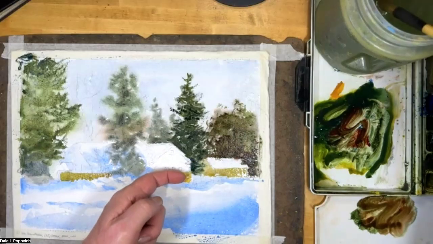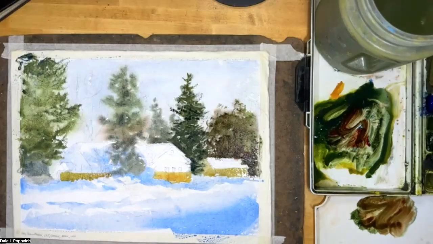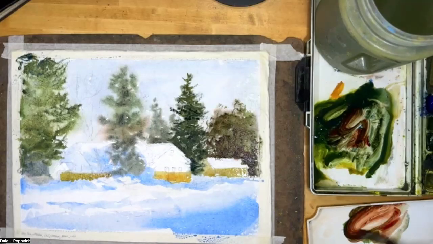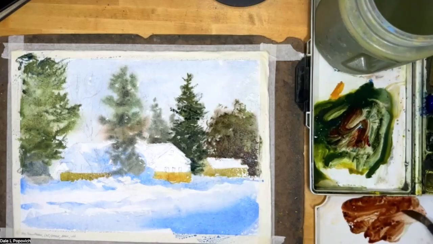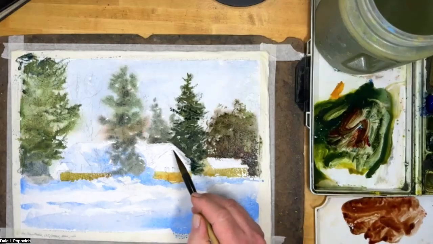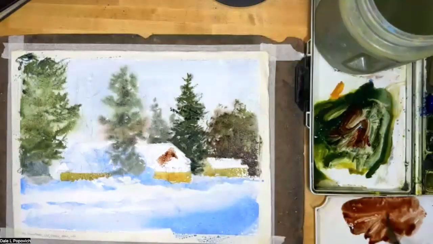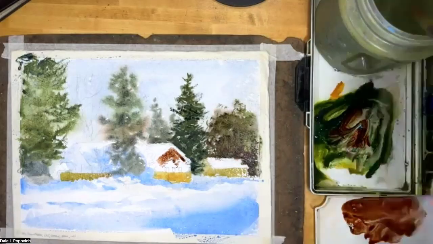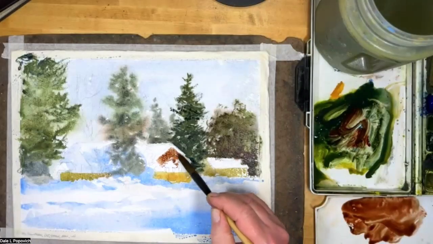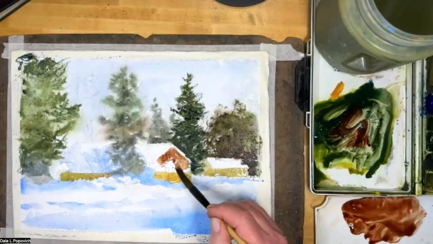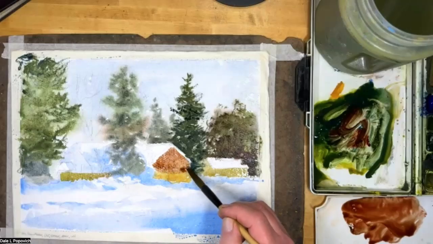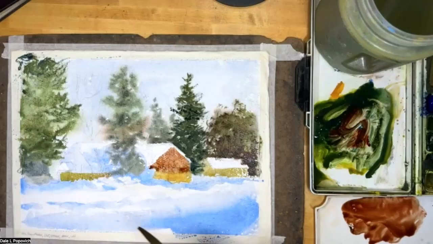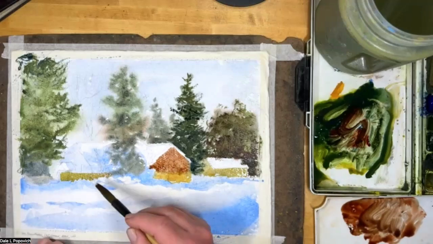Now, this here should be dry enough to start. So I'm going to take the brown madder, mix it up with the color I just put back here, with enough water in it, and I'm going to block in the base of the house here, the base color. Not worried about the windows or anything. And I'm going to add a little bit of cobalt blue to it off on the other side that's in shadow.